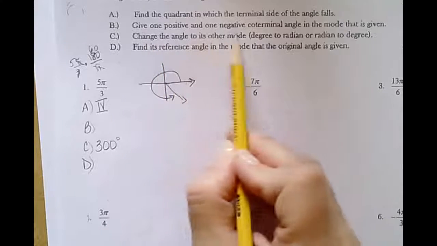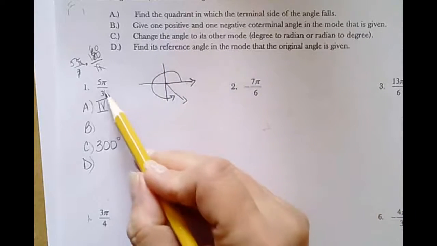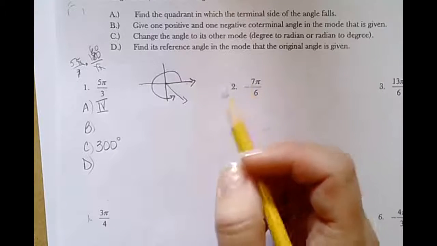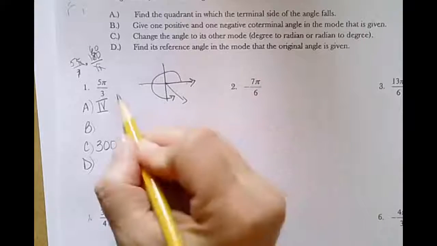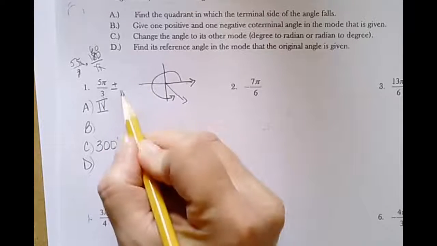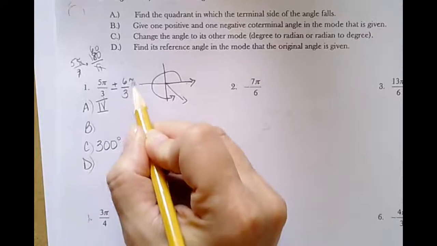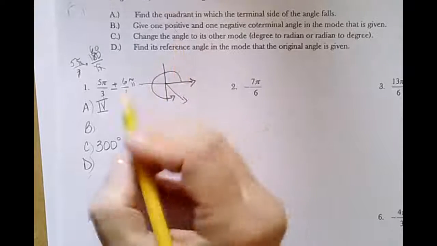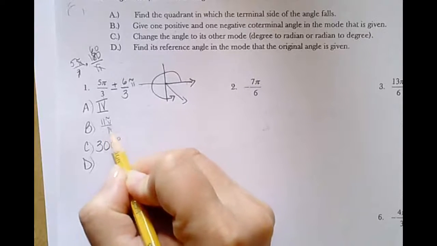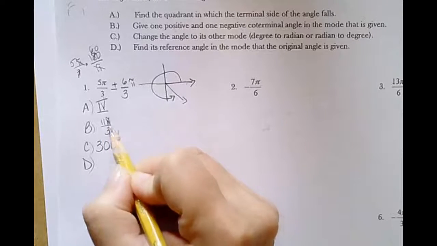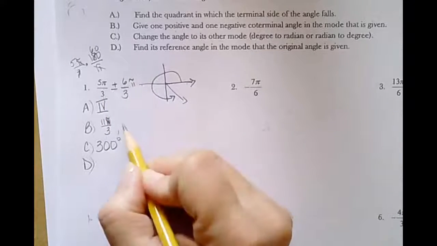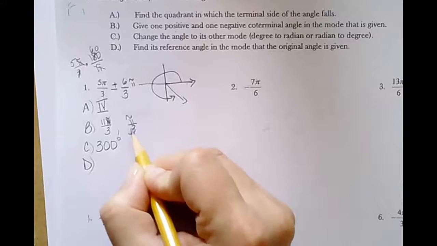Give one positive and one negative coterminal angle. So we are back to this. Now what I'm going to have to do is add and subtract 2 pi. So 2 pi, remember? I'm going to make it thirds, and 2 is going to be 6 thirds. So if I want to get the positive one, then I'm going to do 5 pi plus 6 pi, that's 11 pi over 3. And then 5 pi minus 6 pi is 1 pi, pi over 3. Don't write the 1, it actually hurts when you do that.